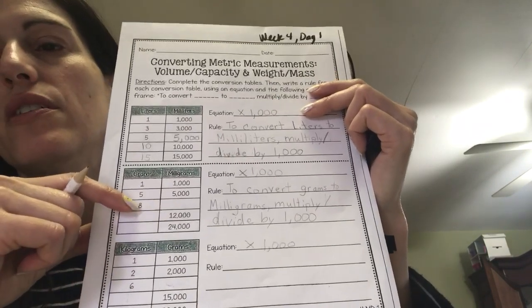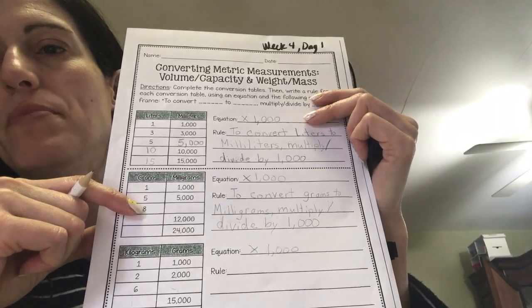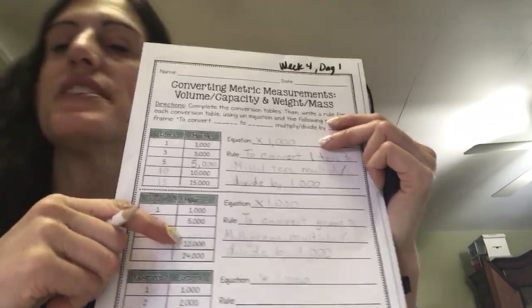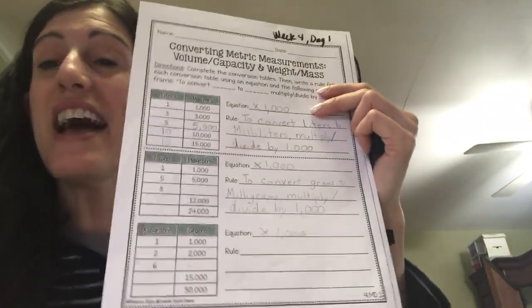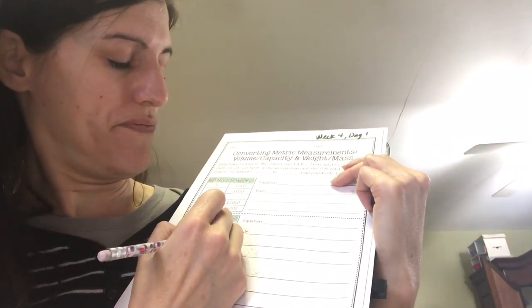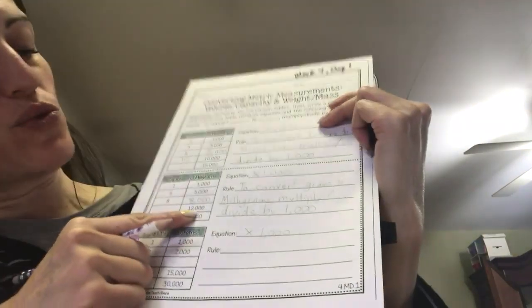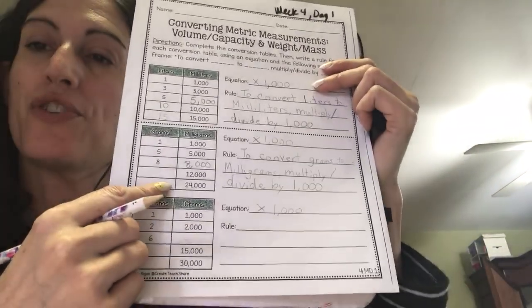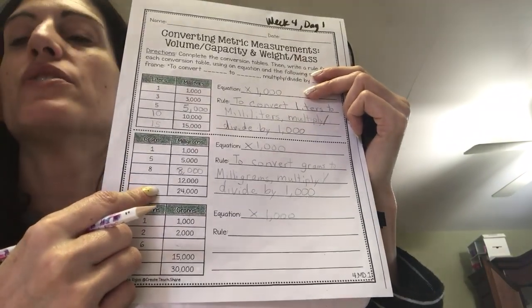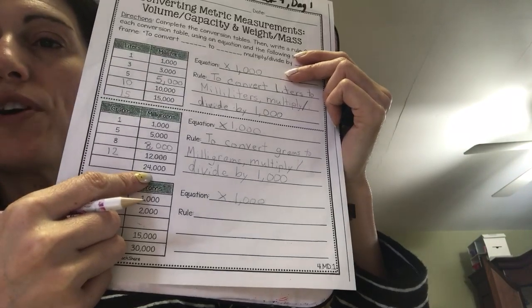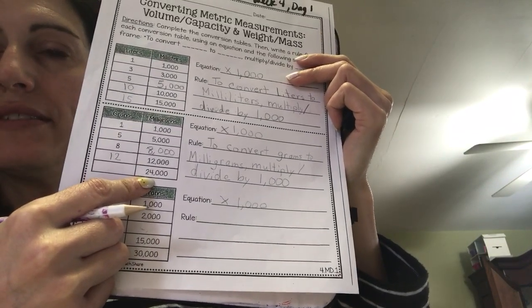Now, 8 would be what? 8 times 1,000, looking at the pattern, yes, 8,000. Okay, and let's go backwards. If we have 12,000, what's our grams going to be? 12, correct. And what is our grams going to be for 24,000 milligrams? 24, yes.